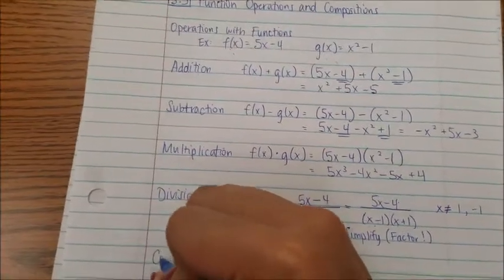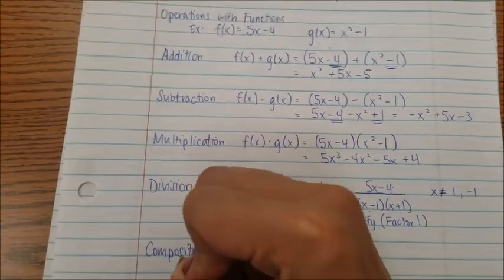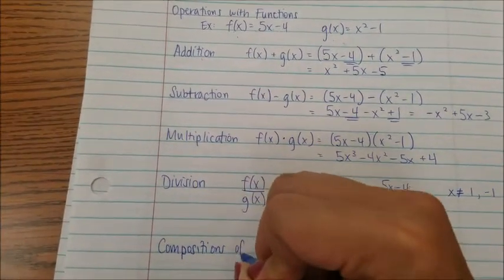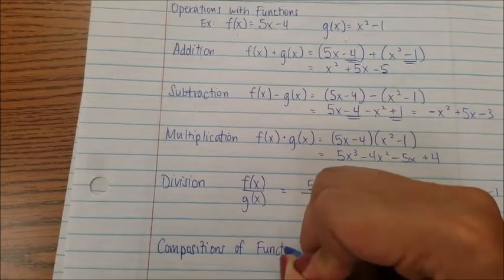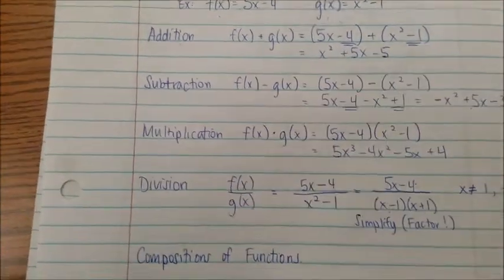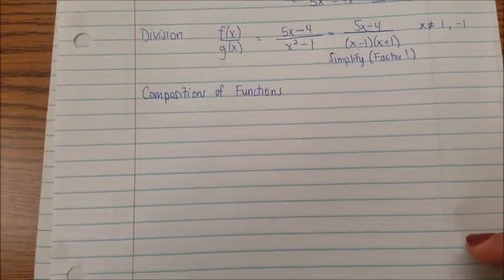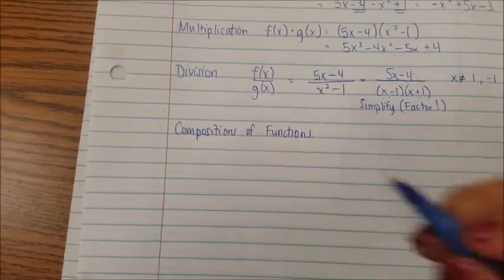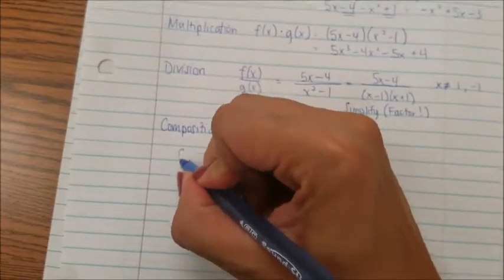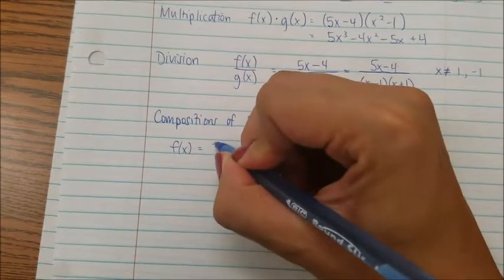Compositions is the next thing that I want to talk about. Compositions of functions just means we're plugging stuff in. I'm going to use the same f of x and g of x as before.